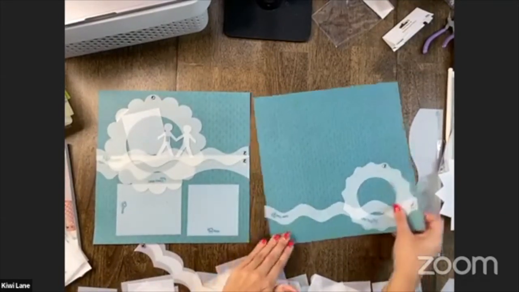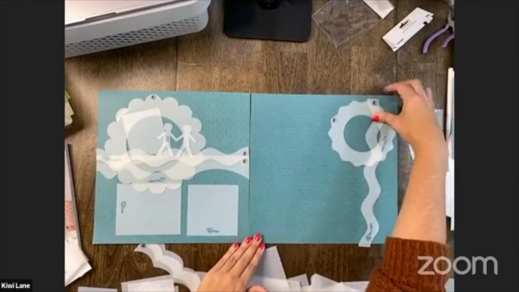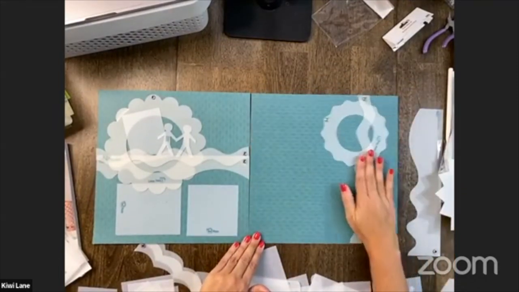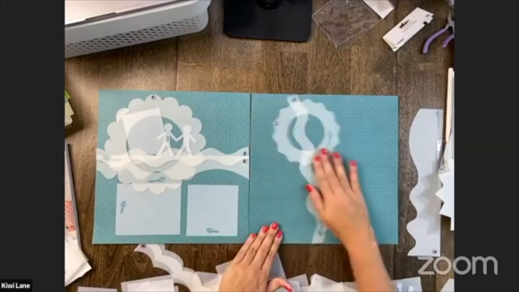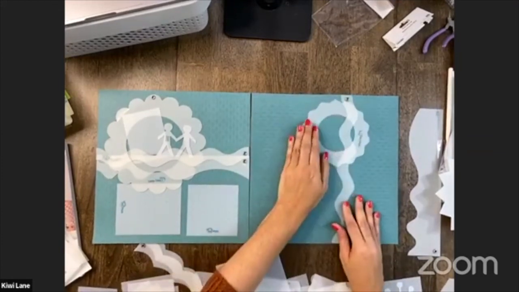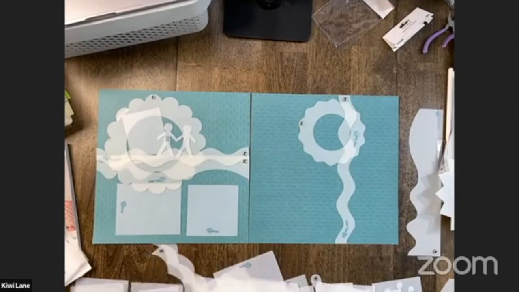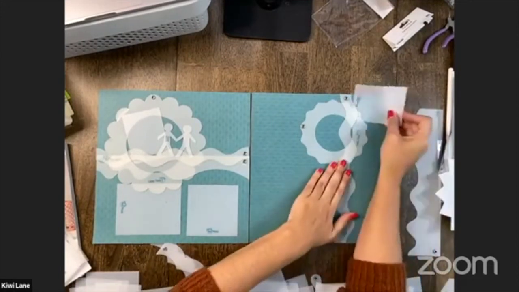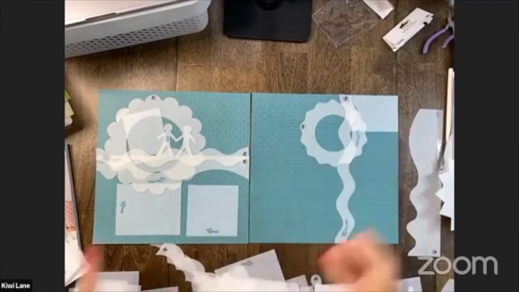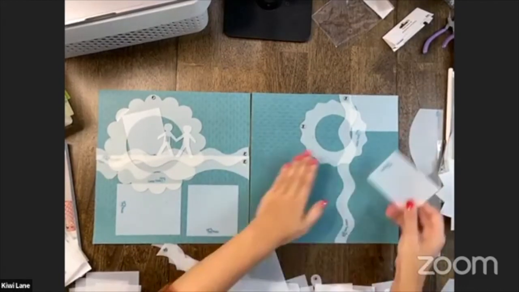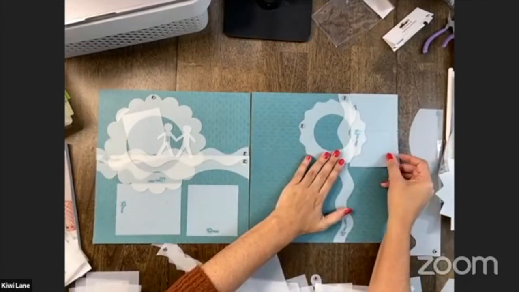We can even flip this. I'm going to flip it just for the sake of seeing what a design may become. I don't know, more like this. And then maybe we do photos coming down. I'm thinking here. Thinking and playing. Thinking and playing.